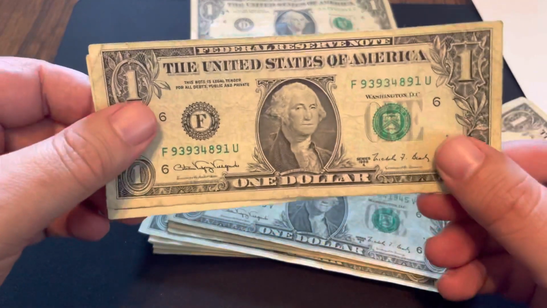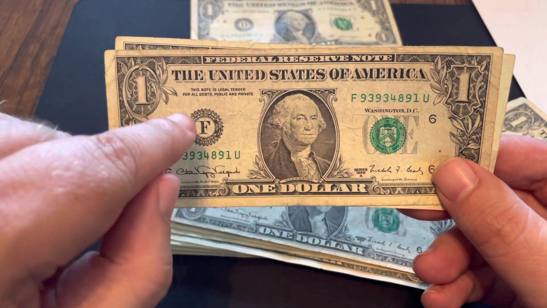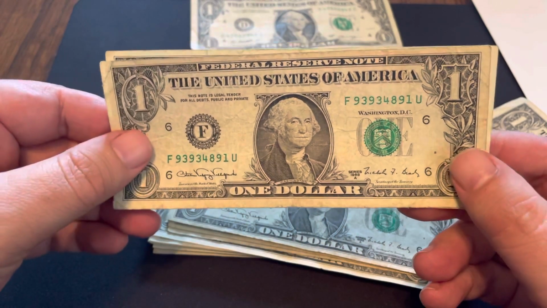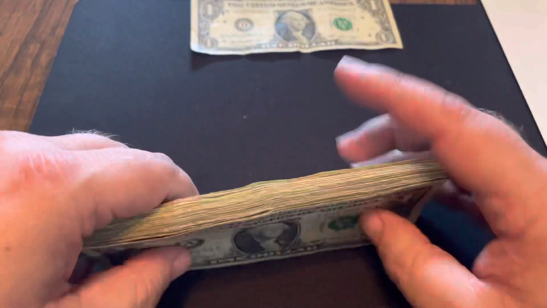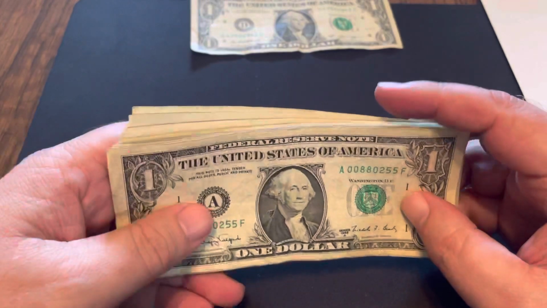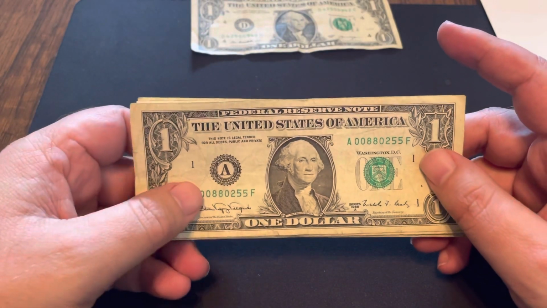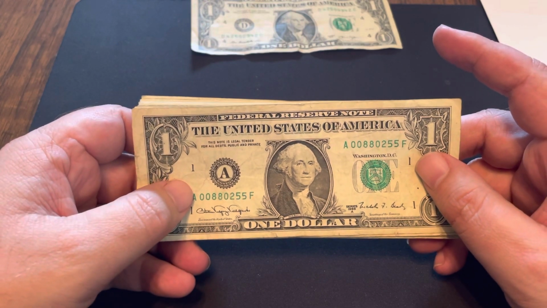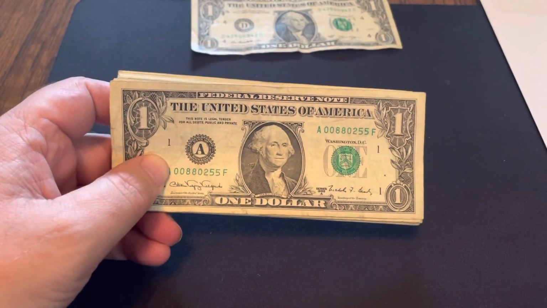This is the only way you're ever going to find a star on a web note. 1988A F, and then where this U is, that's where they're going to have a star. That is the only star notes available, and those can run $800 to $1,000 because there are so few of them. So if you ever find a star note that's a web note, a web star note, you've got a nice prize there. All right, so that's number 3.